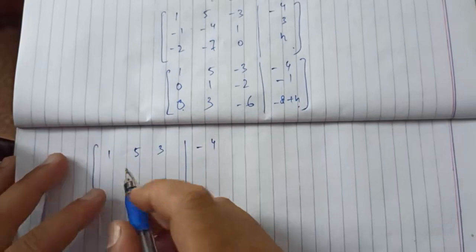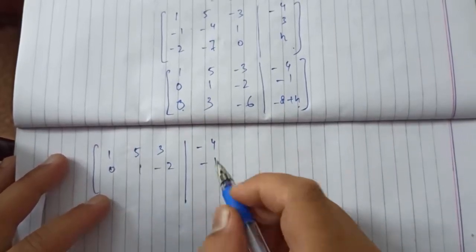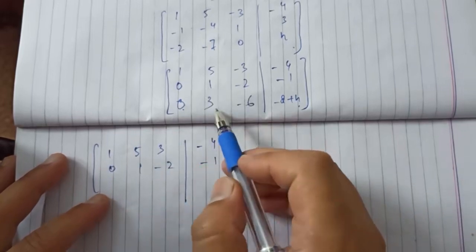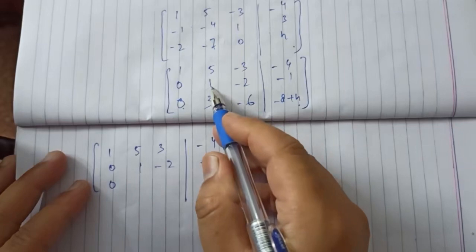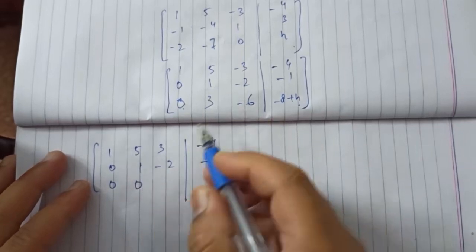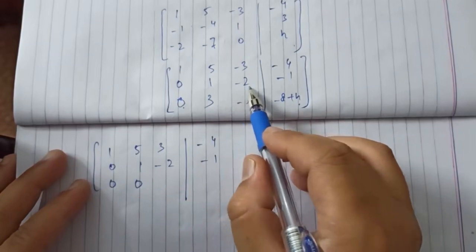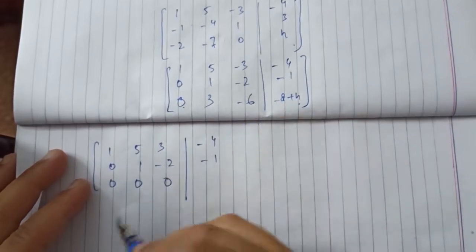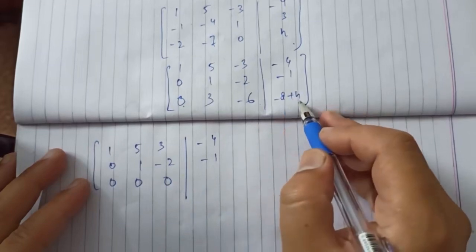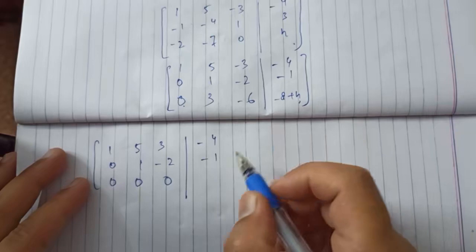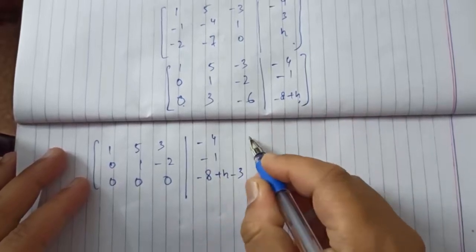Now similarly I can do another step here and remove that, and that is 1 5 3 minus 4, and if I do that, it becomes 0 1 minus 2 minus 1. Multiply this with 3 and subtract it from here, so you get 0 here, so 3 minus 2 will be 6 minus 6, and subtracting here will become 0 here, and 3 minus 3 here, and minus 8 plus H minus 3, right?